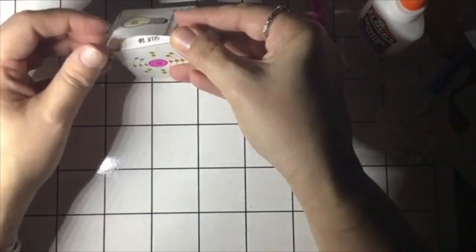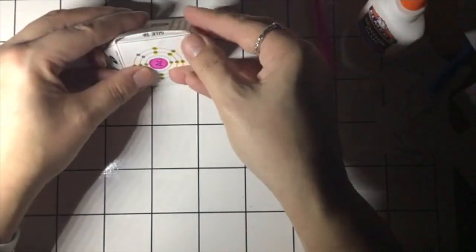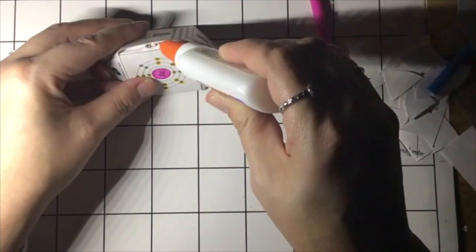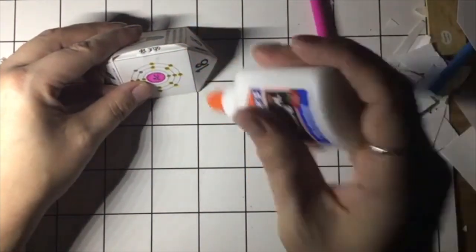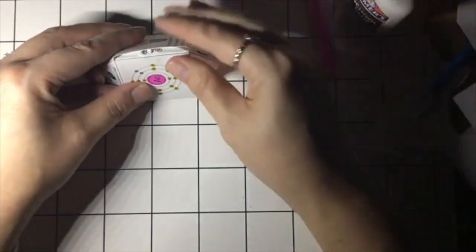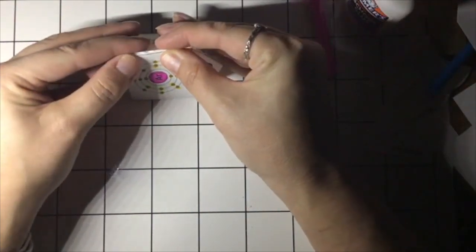You know what? I think I missed glue right here. There we go.